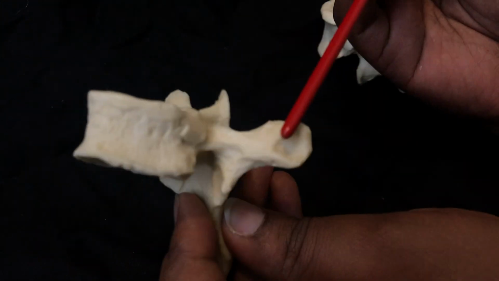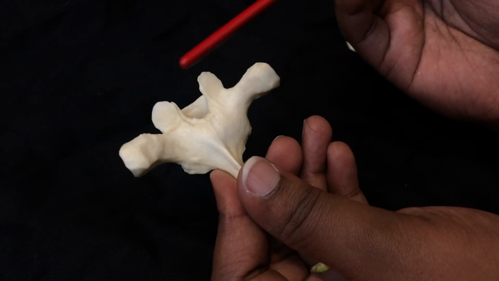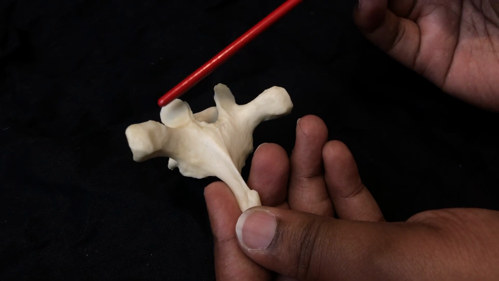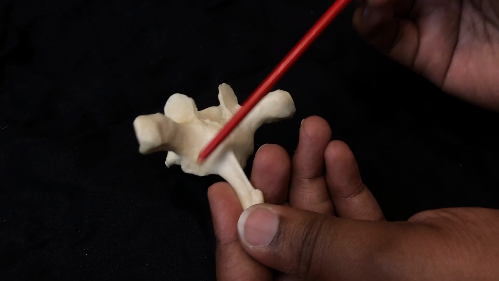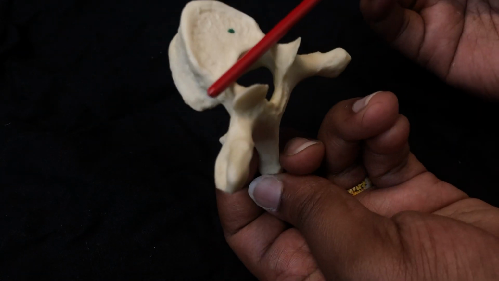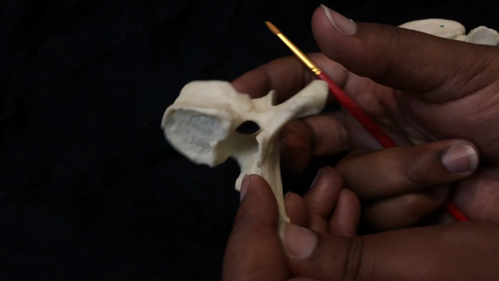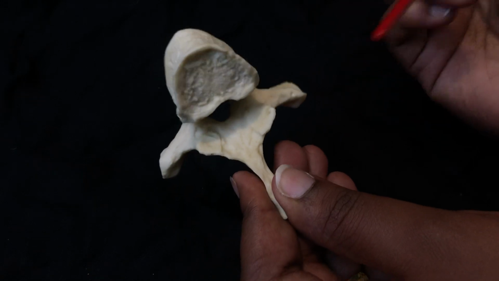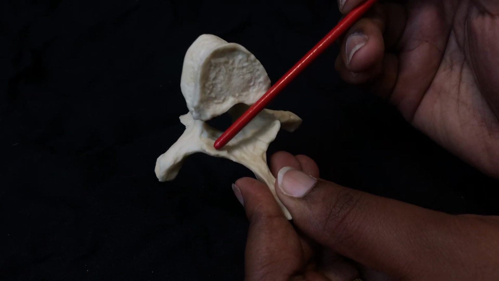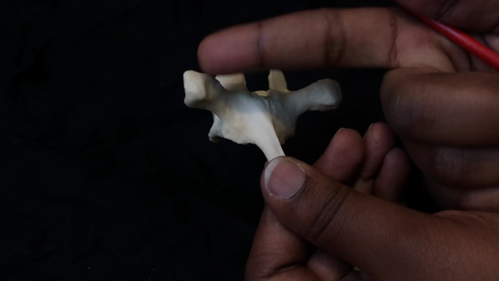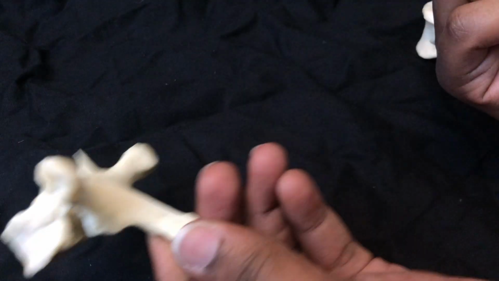So costal facet, costal facet. The two little horns that would be on the giraffe, these are your superior articular facets. Here you have your lamina. This would be your pedicle, vertebral foramen, and if you look behind the cheeks, you can see the inferior articular facets. The two ears are the transverse processes.